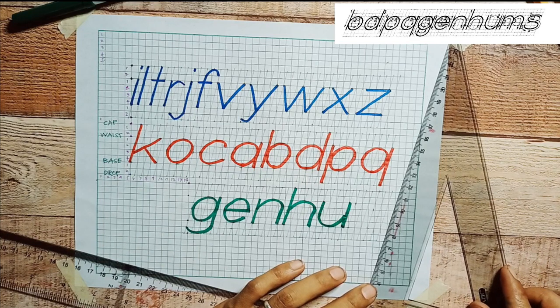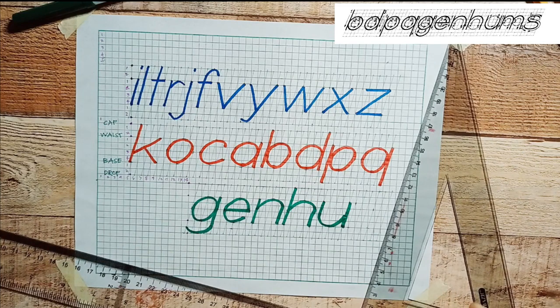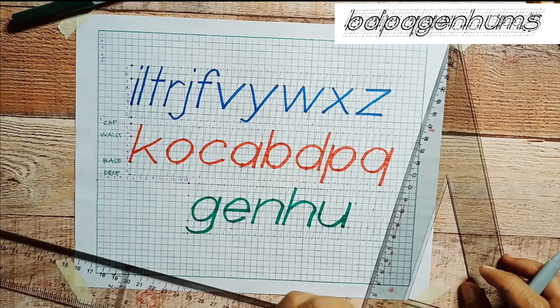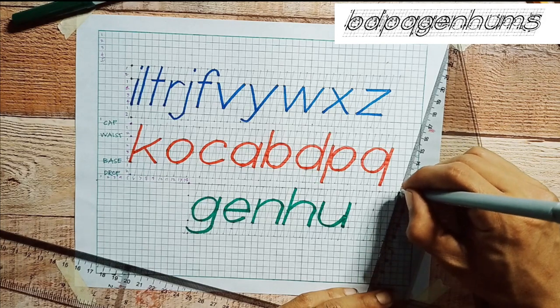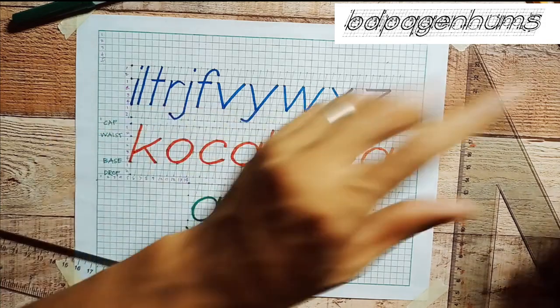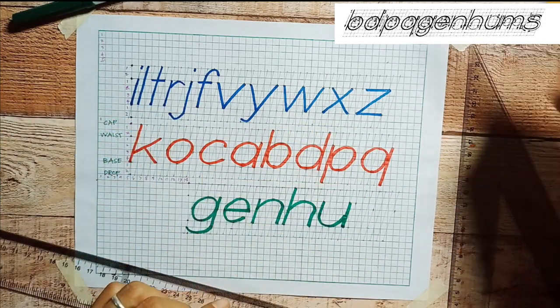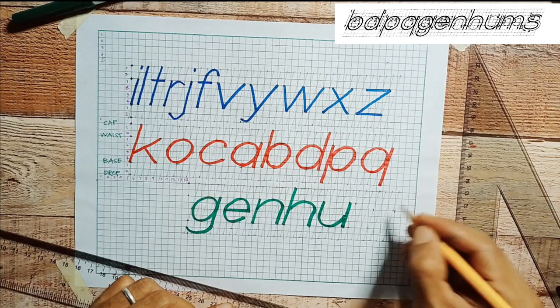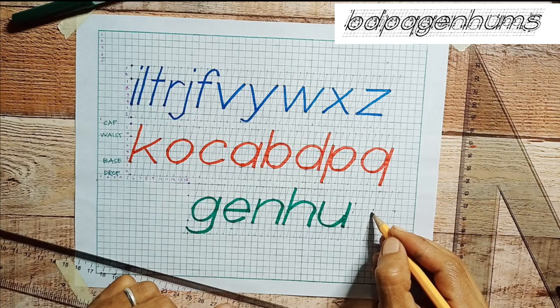Okay. There. So it will be there. So that's for our letter M. There. So we do our curves here, this part and that part. Okay.